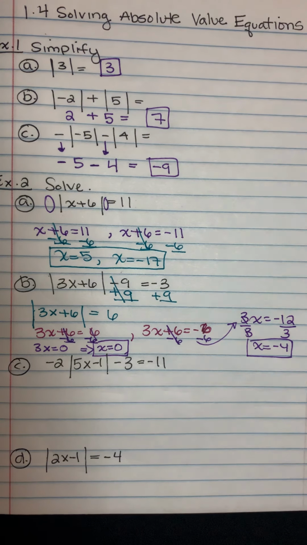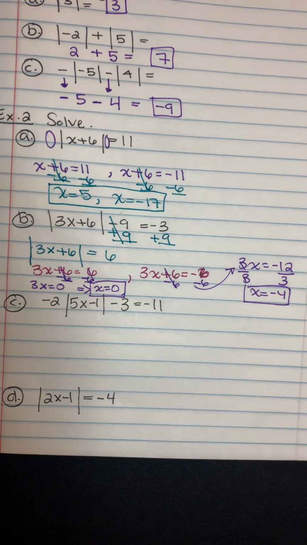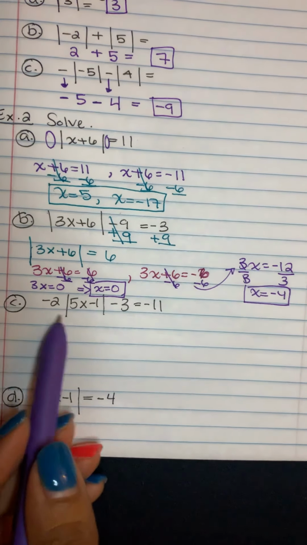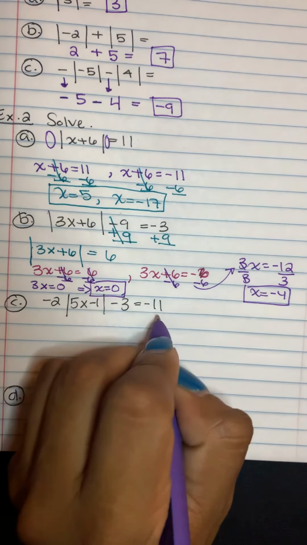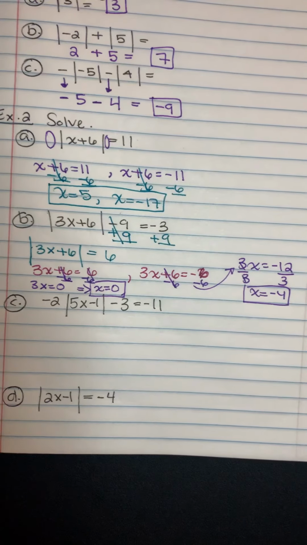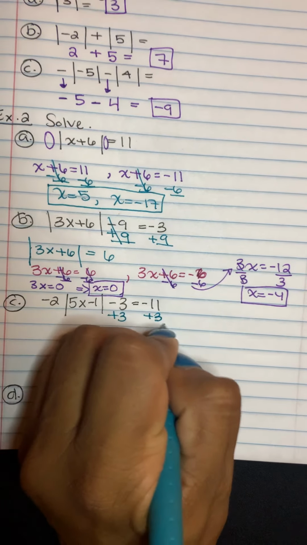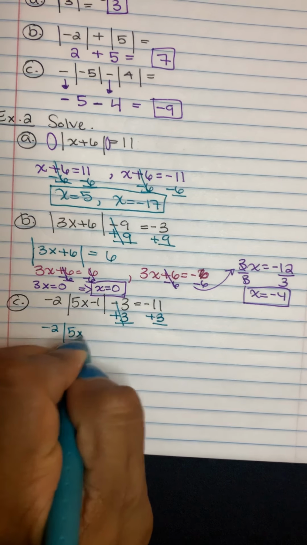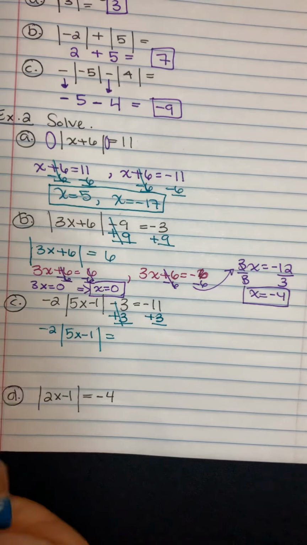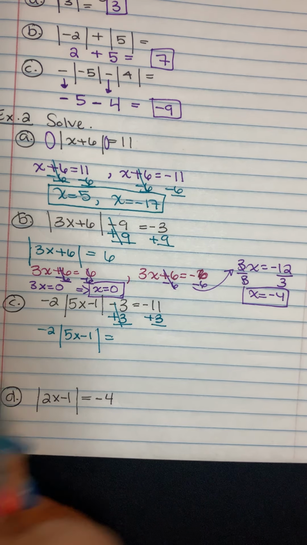Okay, let's keep going. C. Again, let's get rid of anything that's on the outside. We actually have two numbers on the outside of the brackets. First thing you want to do is get rid of this negative 3. Again, I understand that it equals a negative 11, but we have to get rid of what is on the outside of the brackets before we can make any assumptions. So a negative 11 plus 3 gives you negative 8.